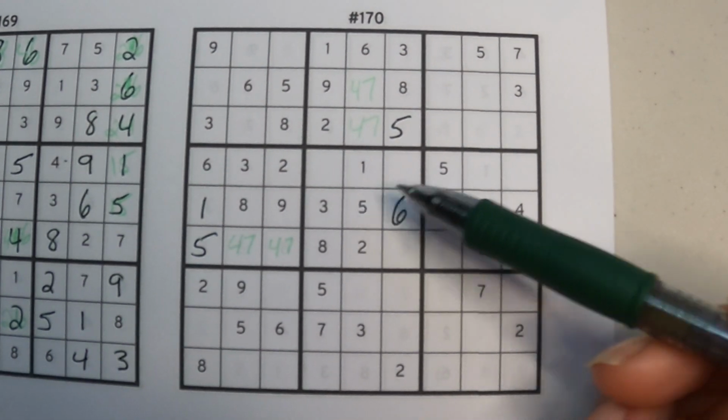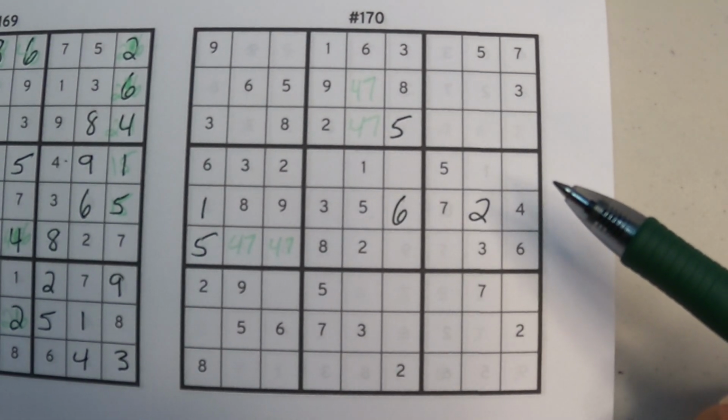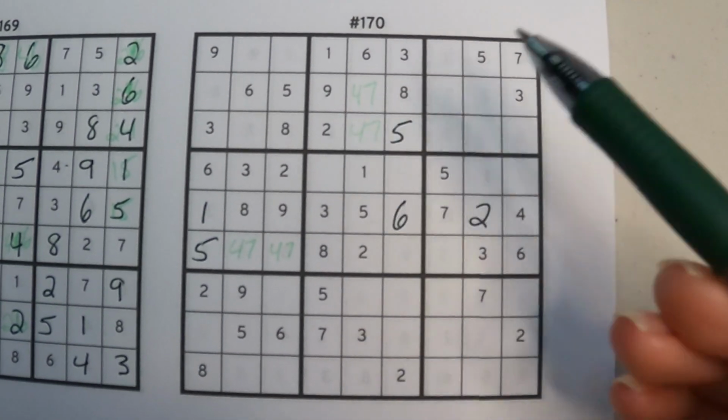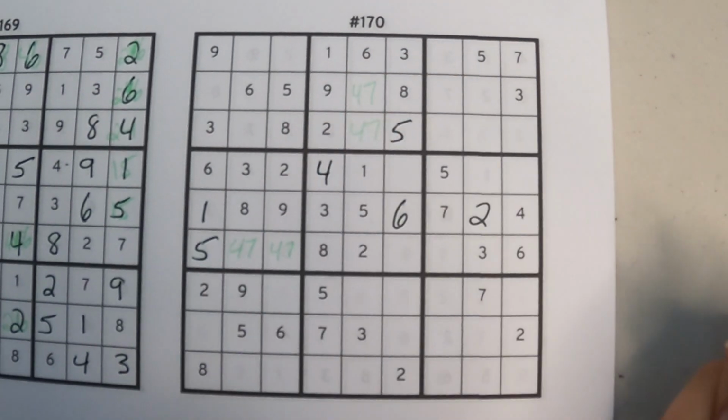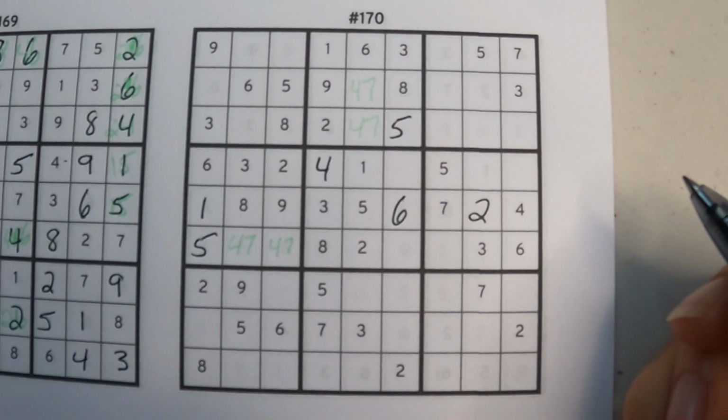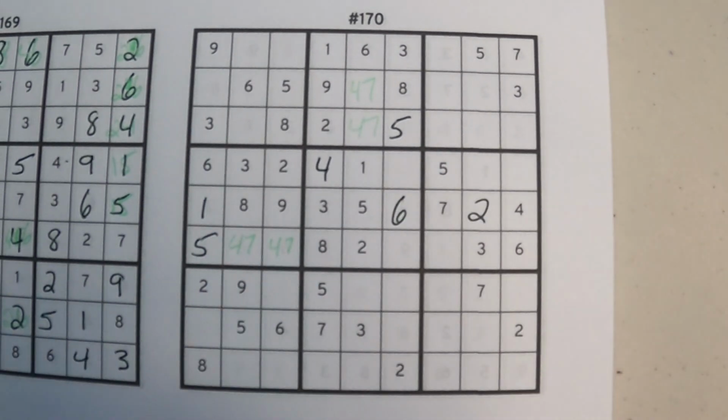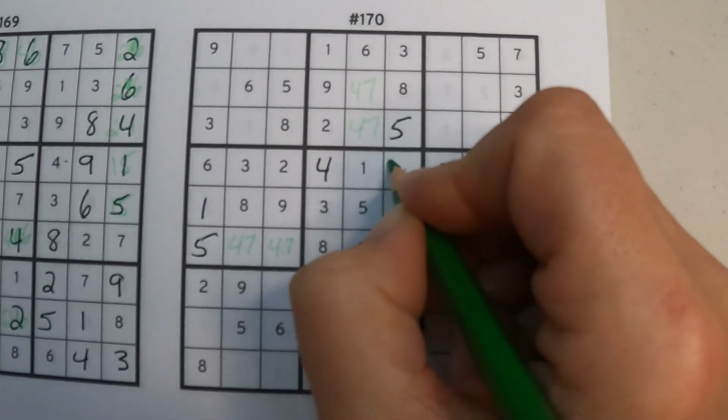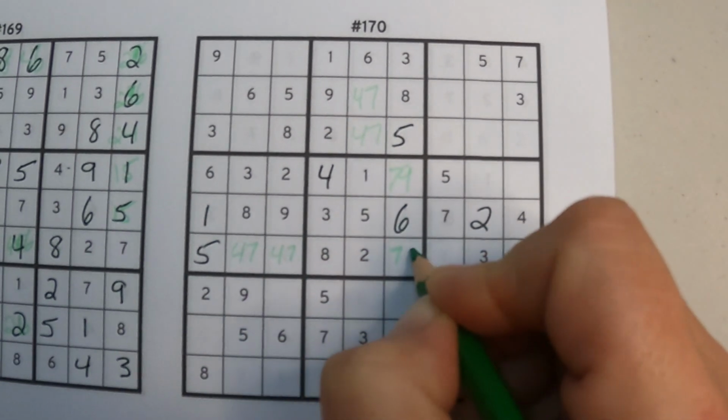For this box, we're missing 4, 7, and 9. We've got a 7 and 9 here, so this is our 4. I don't see any other help. So 7, 9, 7, 9.